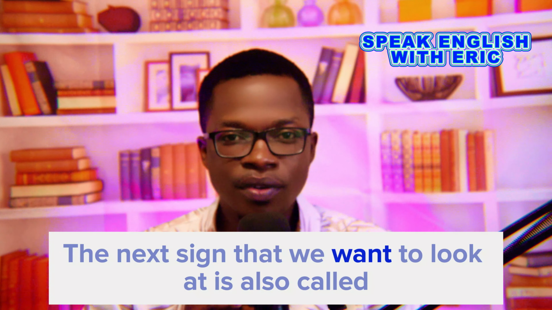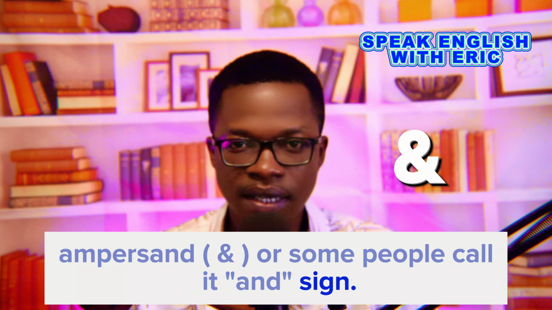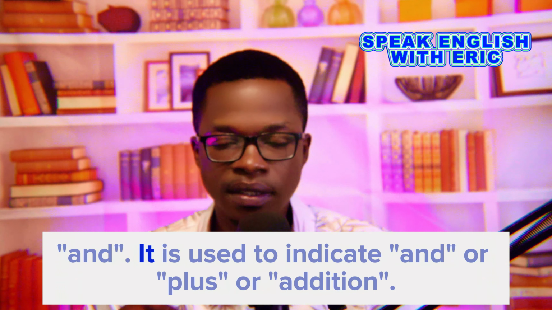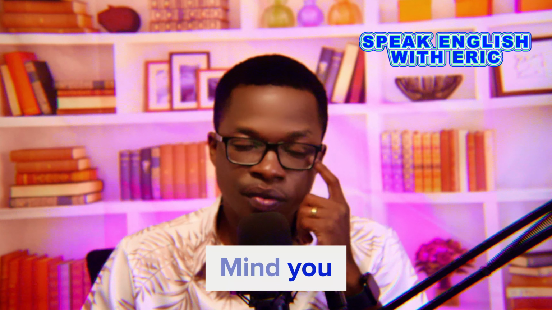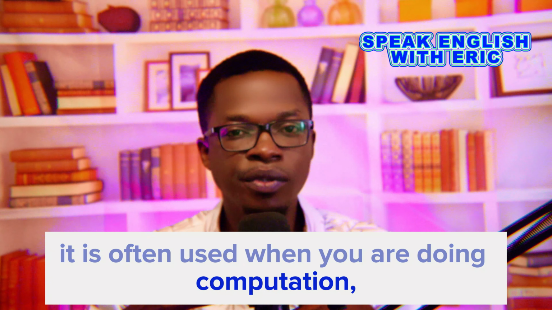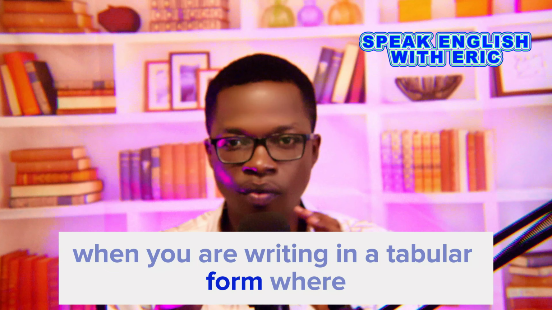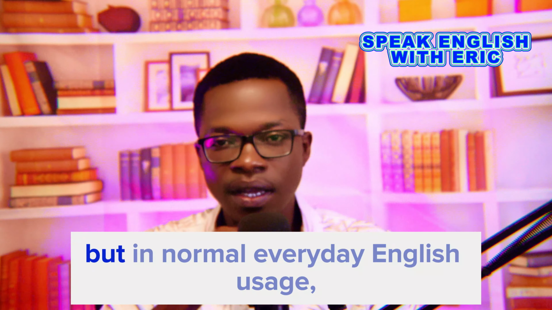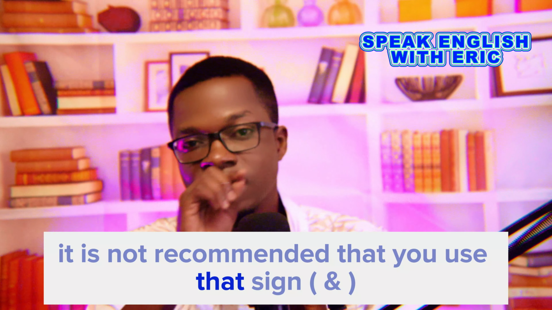The next sign that we want to look at is also called ampersand, or some people call it the and sign. So it's this sign. It's called ampersand or and. It's used to indicate an or plus or addition. Mind you, it is often used when you are doing computation or mathematics, and so you can use that sign when you are writing in a tabular form where, because there's scarcity of space, you can use it to indicate and. But in normal everyday English usage, it is not recommended that you use that sign in place of and, right?